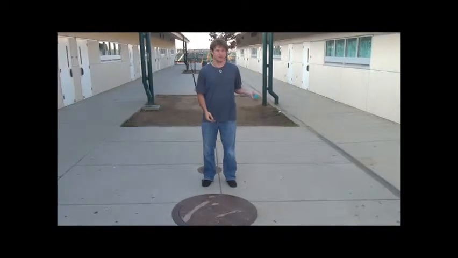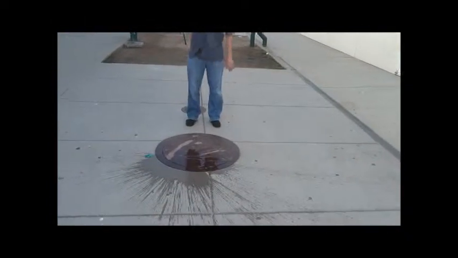So this is our short time change water balloon. We decided to use water balloons rather than eggs because they are easier to clean up. 3, 2, 1. So as you can see, this water balloon, which had the shorter time change, had the greater impulse acting on it when it hit the ground, and thus it is broken.